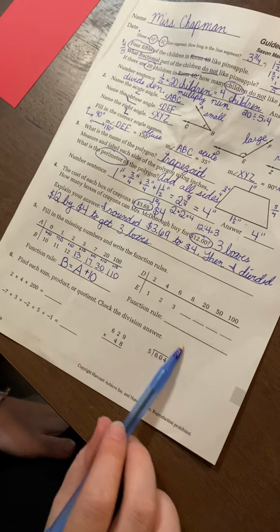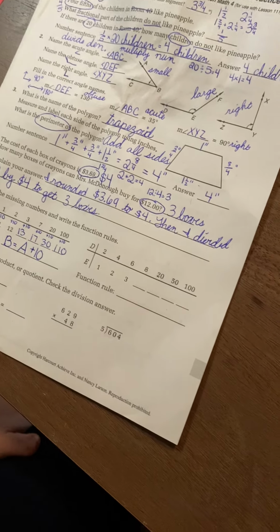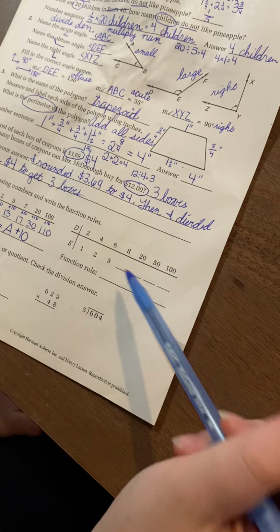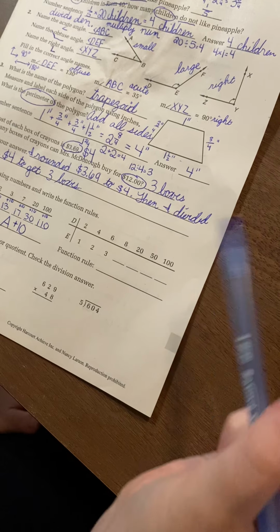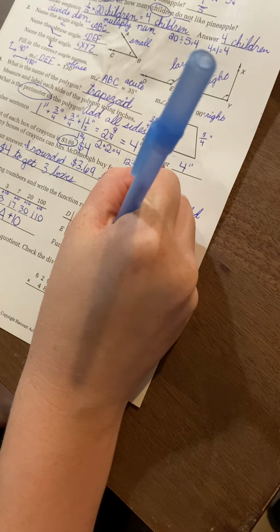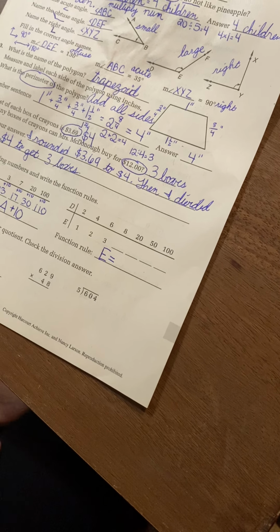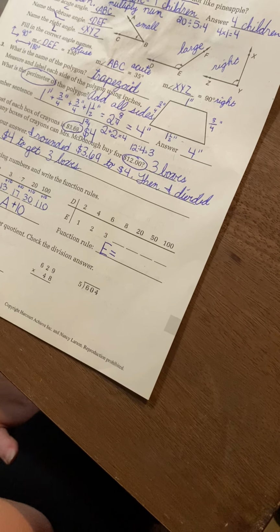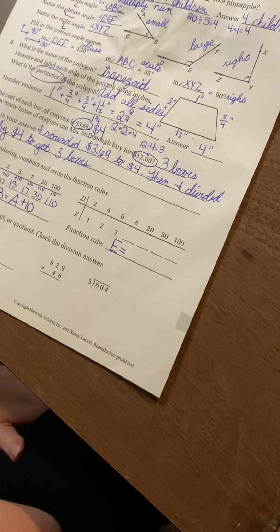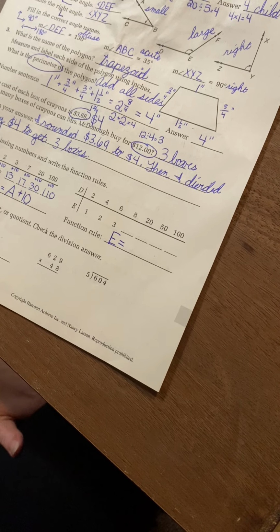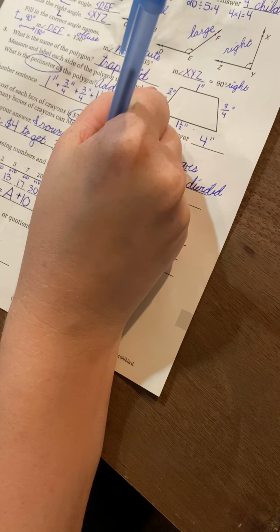I'm going to move on to this function rule here. D to E. So something is happening between D and E. I'm looking for E, so I'm going to write E as the first part of my function rule. E equals. Okay, from 2 to 1. Well, to get that, I could subtract 1.